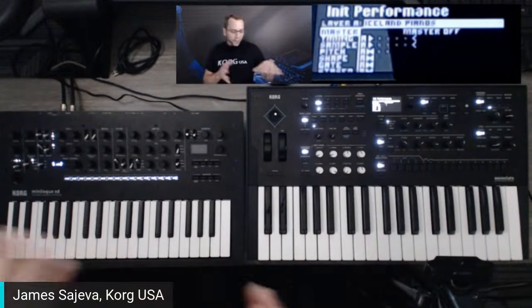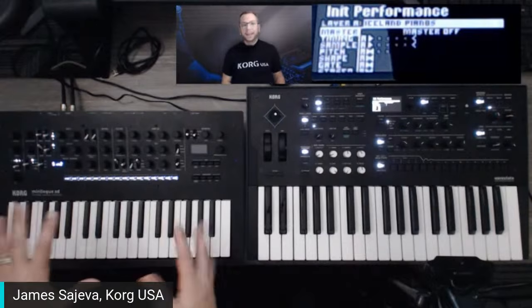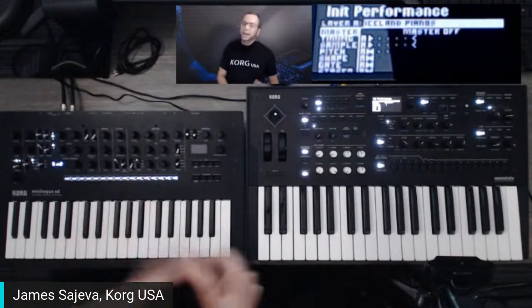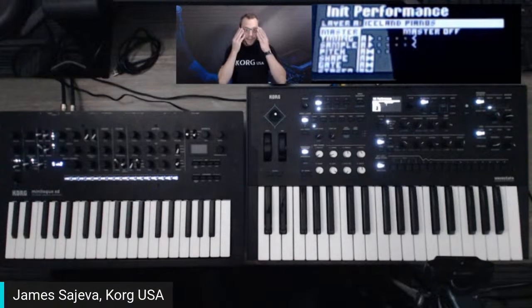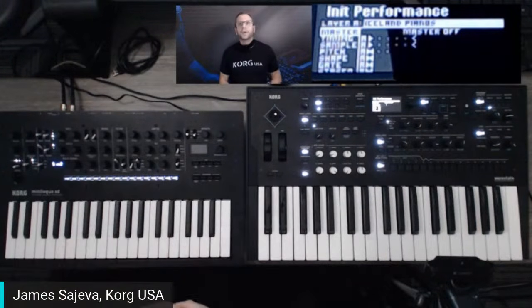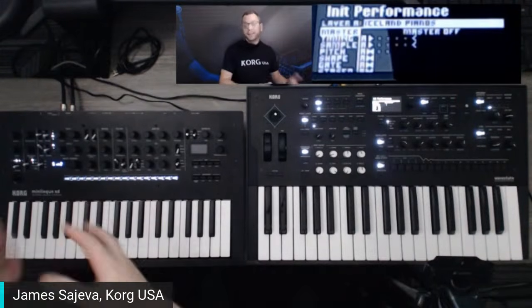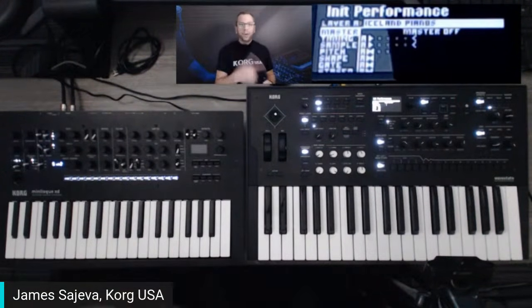Whereas again, analog circuitry is definitely a little bit more expensive comparatively. And that's why you end up with maybe a few less voices of polyphony. We cover that in the Korg line with different synths. So everything from the monologue, for the US, is about $299. And that's 1 voice of analog.